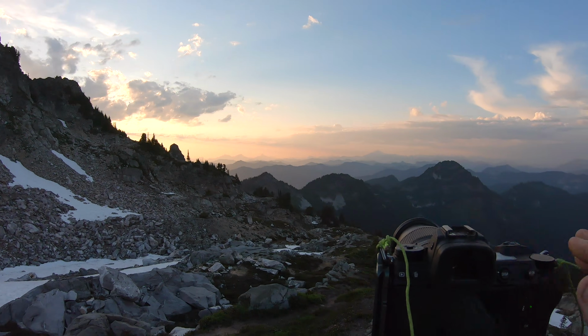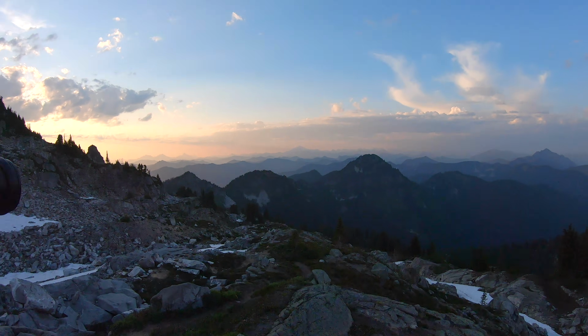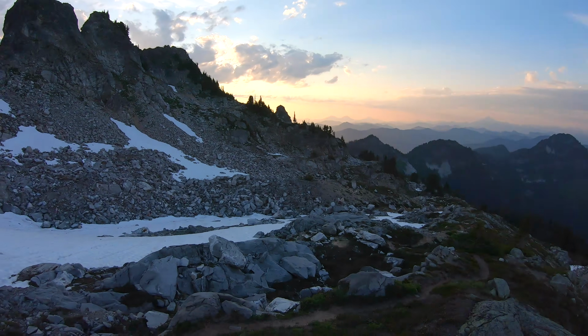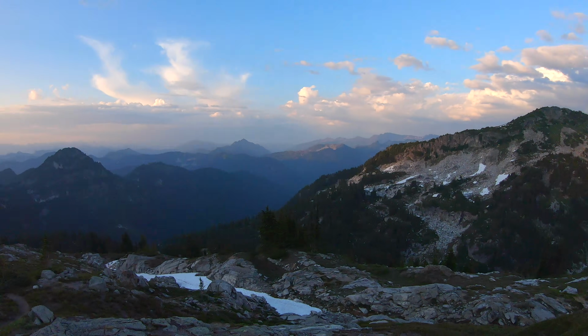So number one thing, whenever I'm out here looking for compositions, I'm first just scanning the landscape, and I have this algorithm going in my mind, and I'm just saying to myself, heck yeah or no.